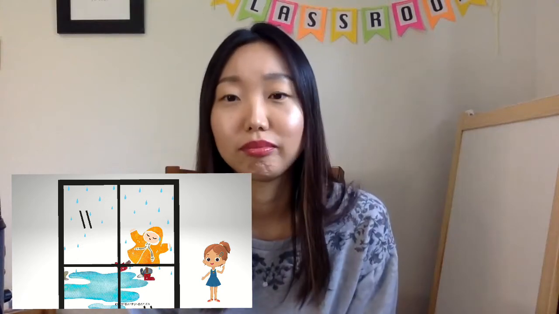After lunch, Mina wanted to check outside again. She wondered if the rain stopped. She went to the window again. Oh, it's still raining. But it's gentle rain now.